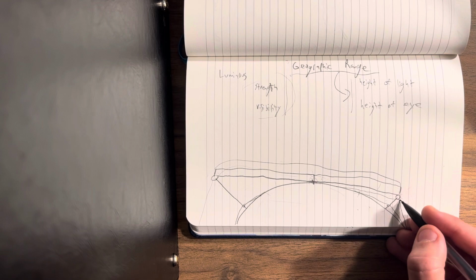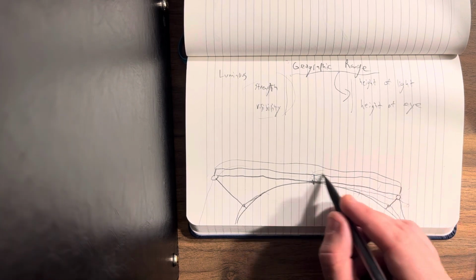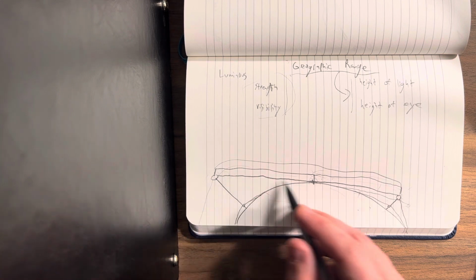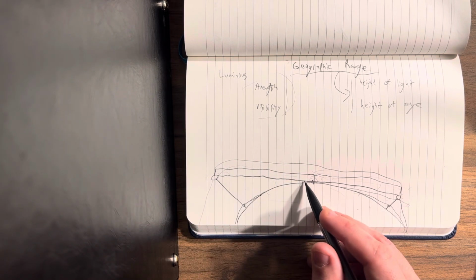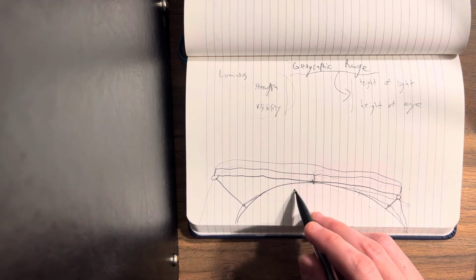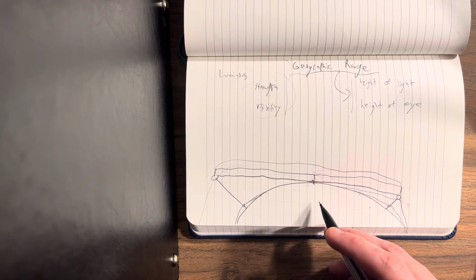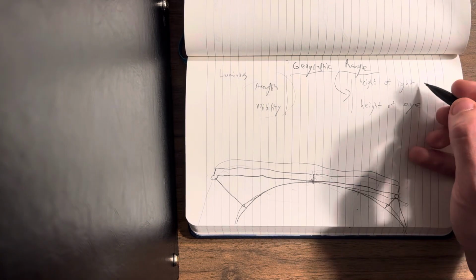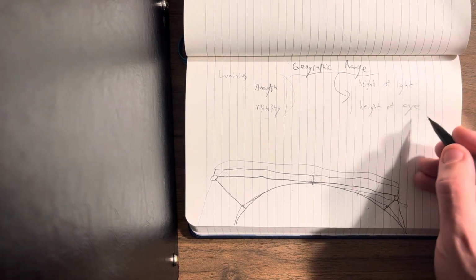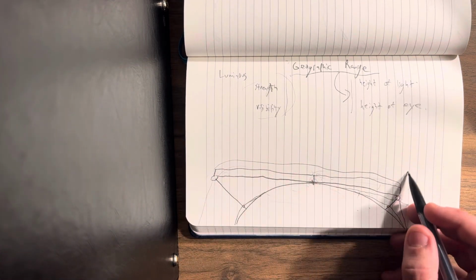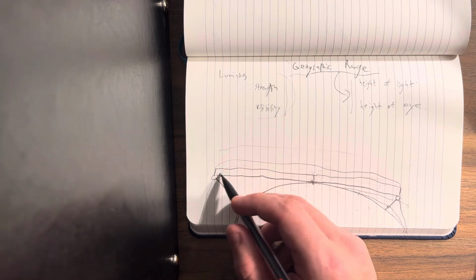If we're 5 feet high, this right here is 2.6 miles. If this is 40 feet high, that right there is 8.5 miles. So when you're calculating geographic range, you don't care about just one of these two. You care about both, the height of the light and your height of eye.